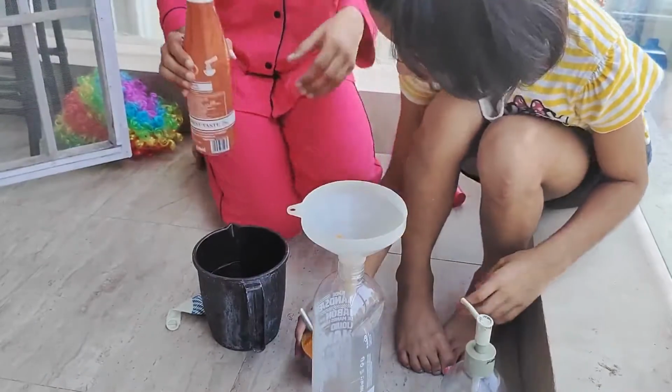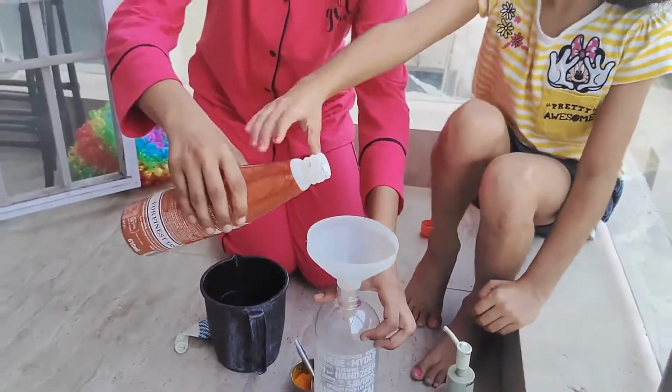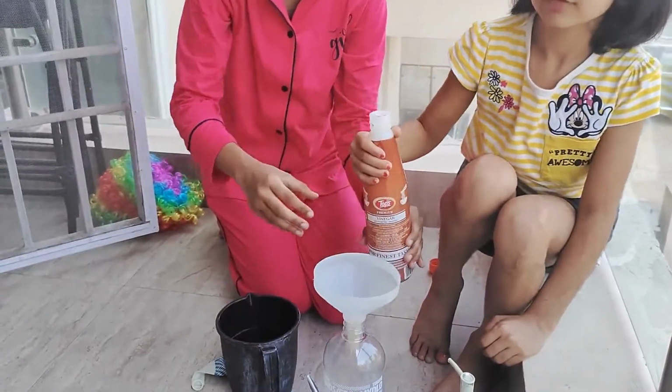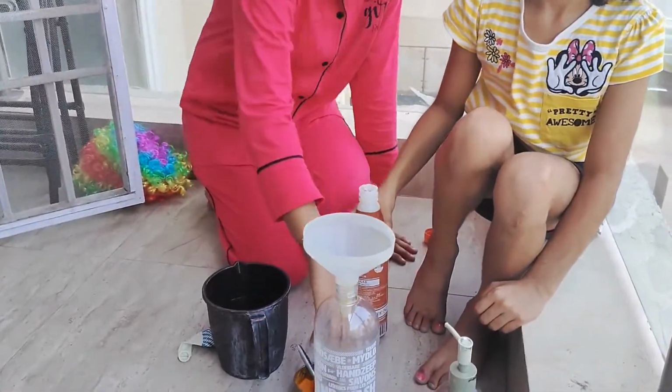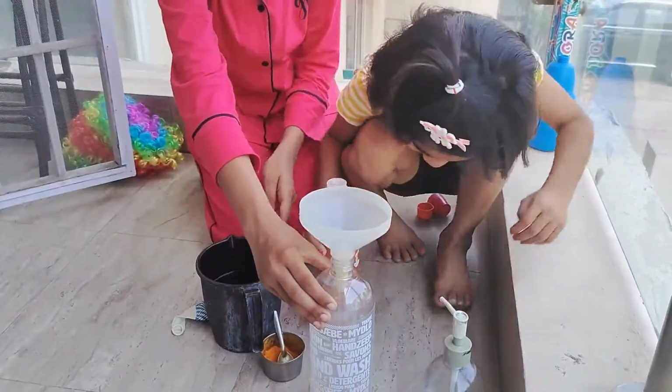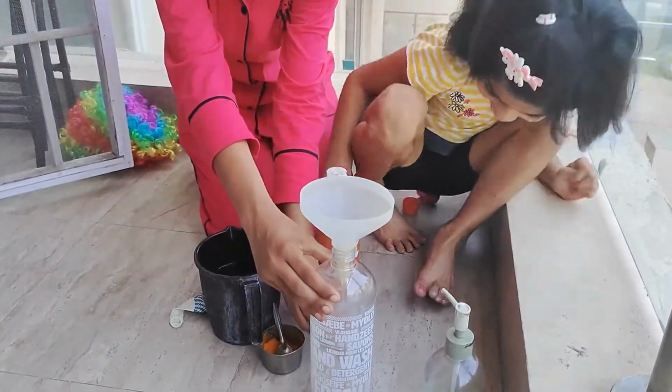That's it. Now add the vinegar. You guide her. Let her add till this mark. Where? Which mark? This mark.